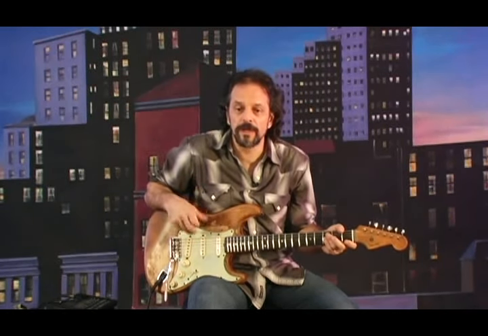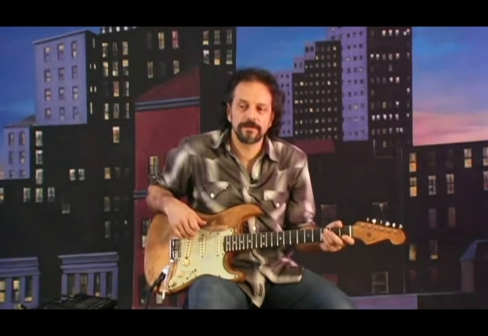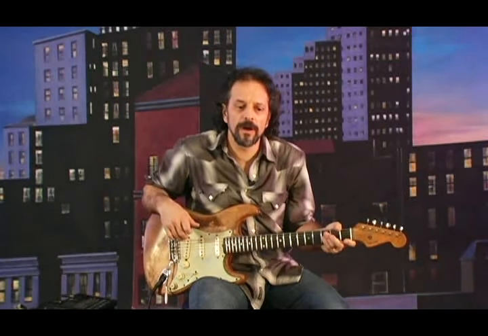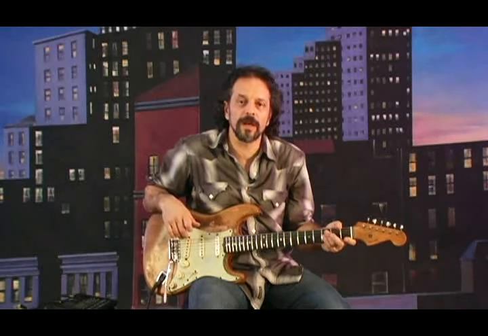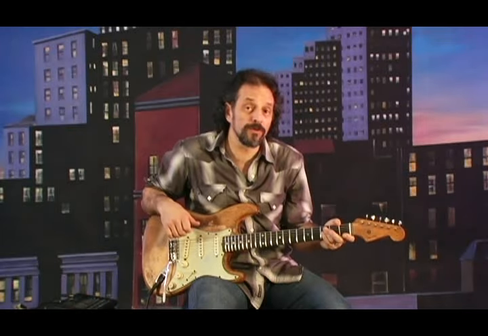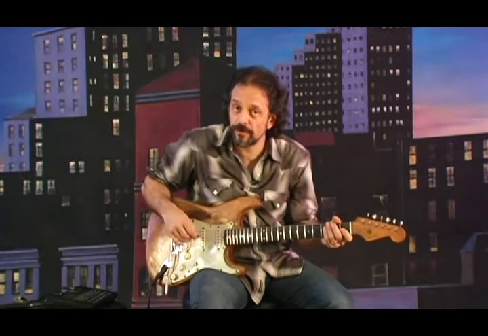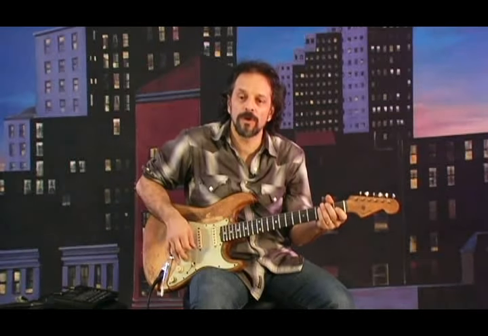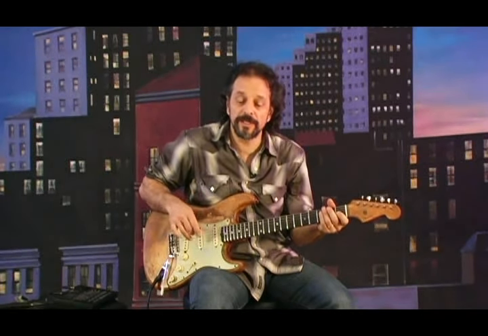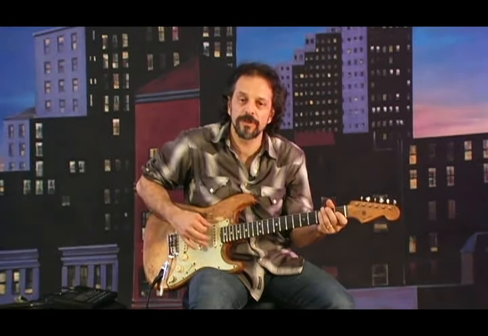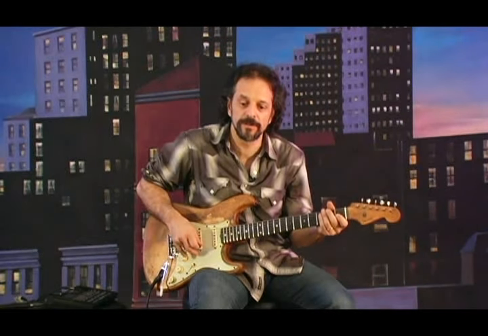One of the most common is known as a shuffle. And a shuffle is based on a triplet rhythm where there are 3 beats implied for each of the 4 beats in 4/4 time. What I mean by that is for each downbeat, 1, 2, 3, 4, there are 3 beats implied for each one of those beats. 1, 2, 3, 2, 2, 3, 3, 2, 3, 4, 2, 3.